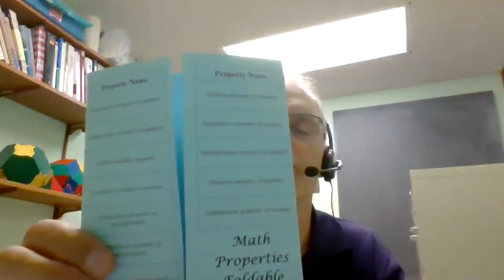On the back, there are some examples of the property. In this case, it's the associative property of addition. So on this foldable, we have the commutative properties, the associative properties, identity properties, inverse properties, the distributive property of multiplication over addition, and the zero property of multiplication. You might note that there's a zero property of multiplication, but there's no real corresponding property in addition. We do have the additive identity property, which has to do with zero.